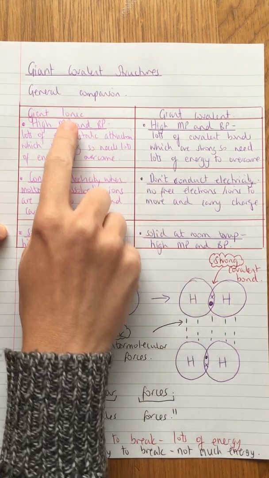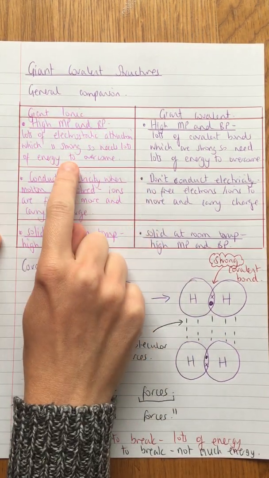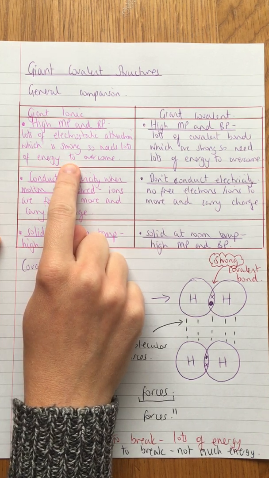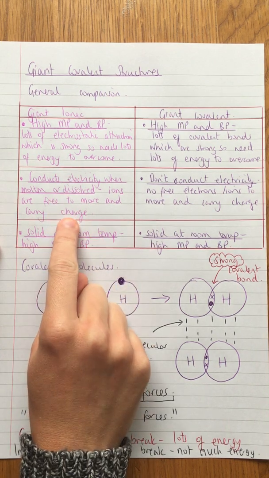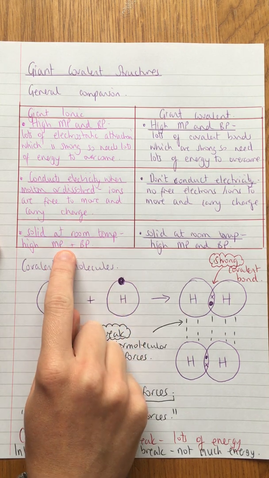So just to recap some of the properties of giant ionic, they have high melting points and boiling points because they have lots of electrostatic attraction, which is strong, so needs lots of energy to overcome. They can conduct electricity when molten or dissolved because the ions are free to move and carry charge, and they're solids at room temperature because they have high melting points and boiling points.